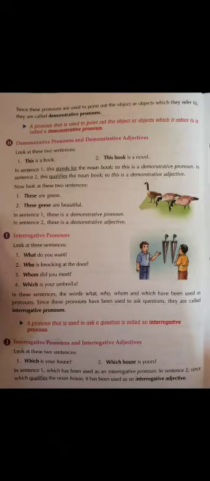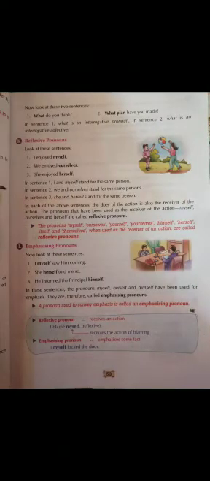Then we have reflexive pronouns. Pronouns which reflect upon yourself are called reflexive pronouns. So all your words such as myself, yourself, themselves, itself, himself, herself are called reflexive pronouns. Look at these sentences. I enjoyed myself. Now over here, I and myself stand for the same person, right?